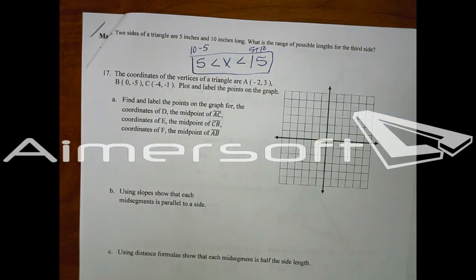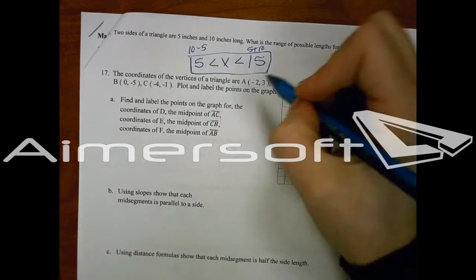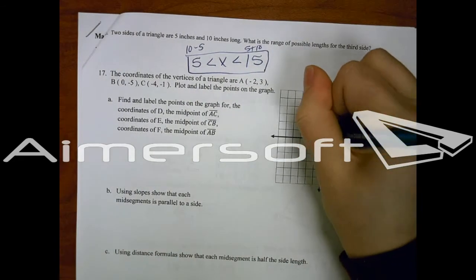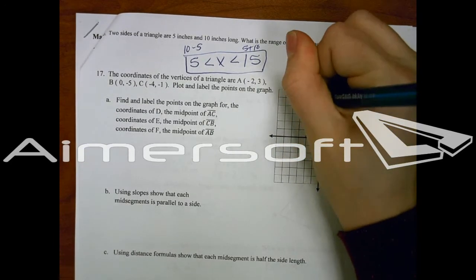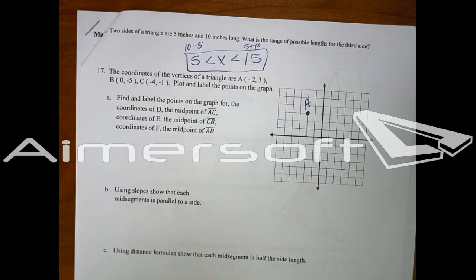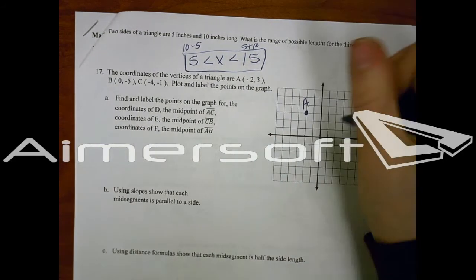Number 17, the coordinates of the vertices of a triangle are, A is -2, 3. I want to fill all these in as I go. B is 0, -5.